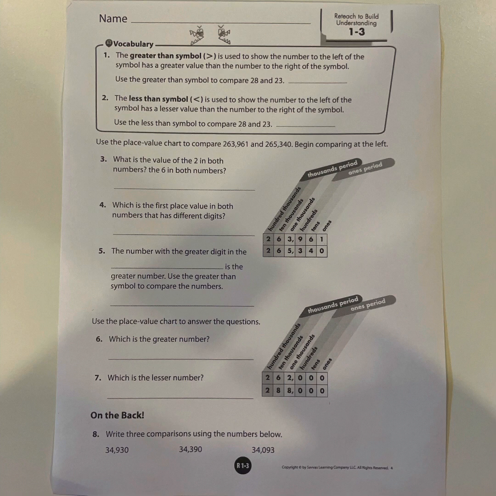If you take a look closely, we are going to be using the greater than and less than symbols. If you remember from first grade, there's the greater gator and the less than gator, and the gators always want their mouth open to the greater number, okay? So the greater than symbol, which looks like the gator opening its mouth towards the left, is used to show the number to the left of the symbol has a greater value than the number to the right of the symbol. Use the greater than symbol to compare 28 and 23.